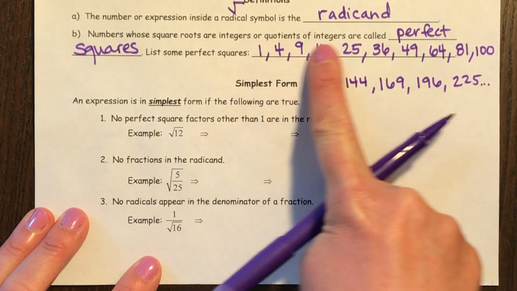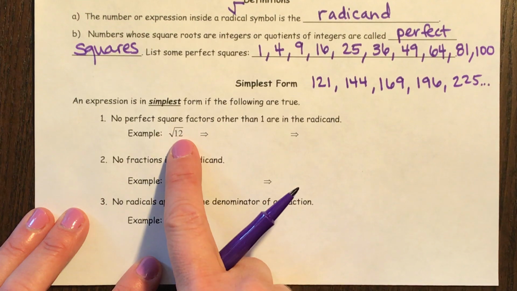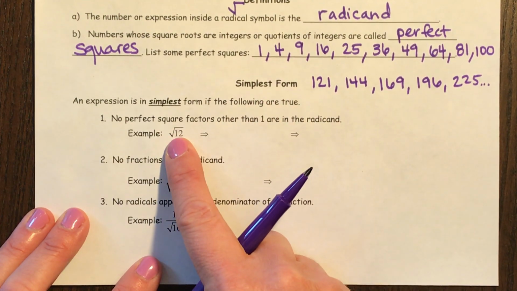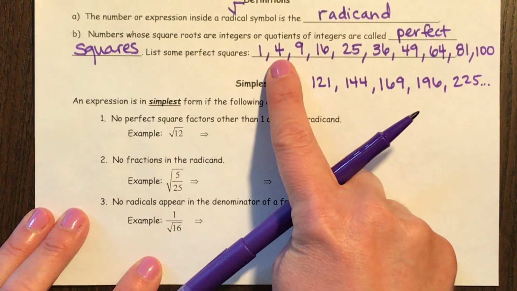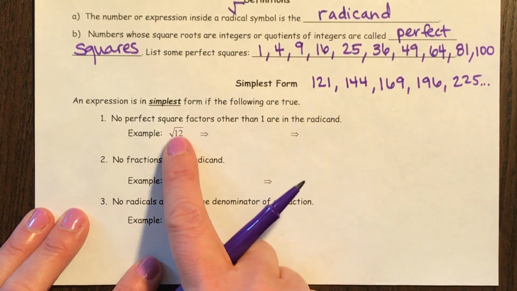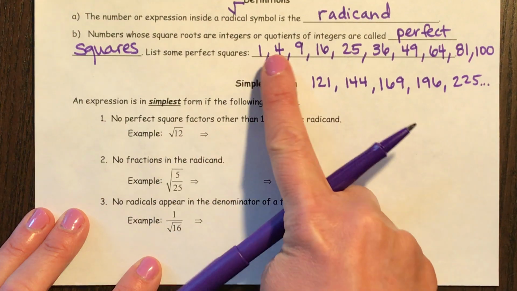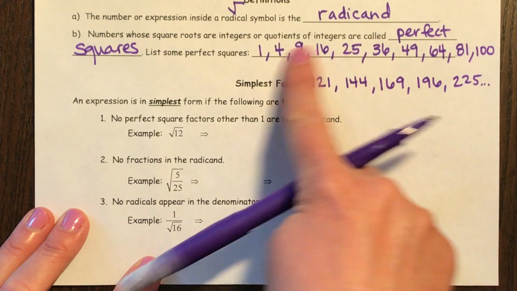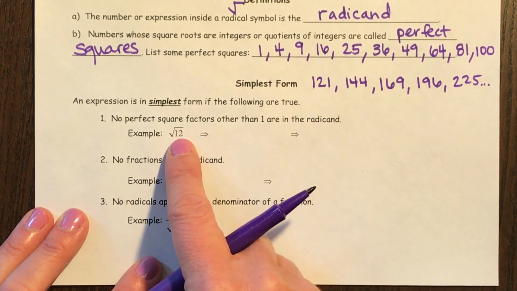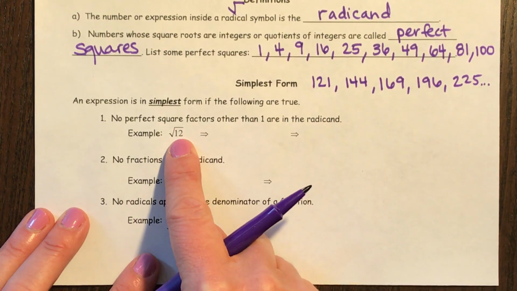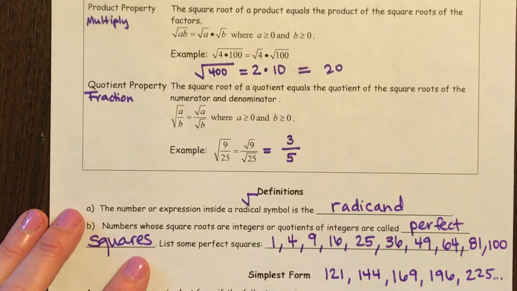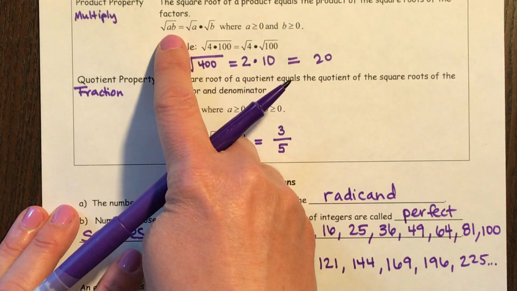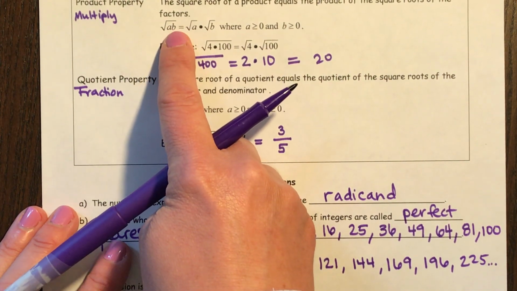Now, if you look at this list of numbers, is 12 divisible by any of these numbers? Well, yeah, it is. 12 is divisible by the perfect square of 4. And so this is not in the most simple form because one of these numbers is a factor of 12. And these are the numbers we have to use as factors. So as I'm looking at the number 12, can I split up 12, using this property, into one of the perfect square numbers times another number b?